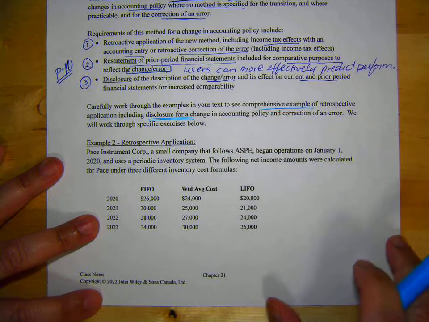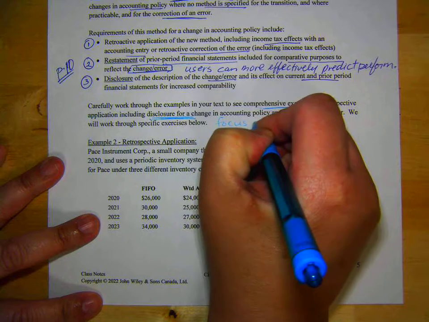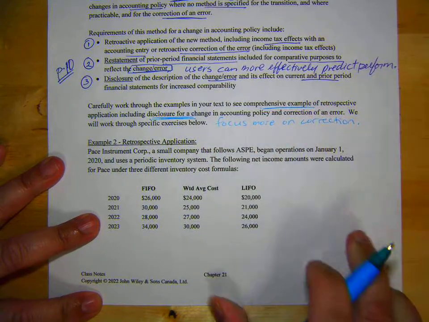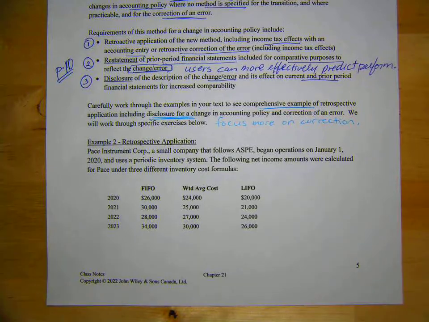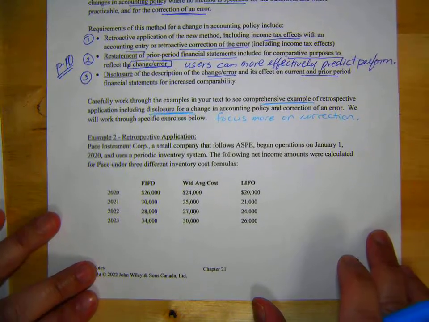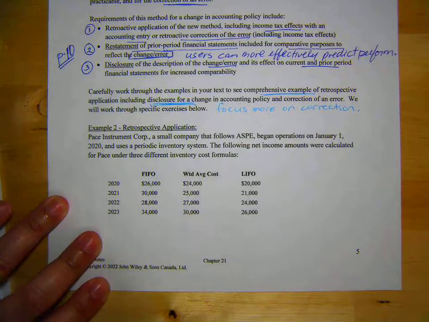We're going to go through some specific exercises. I'm going to focus more on the correction. Okay. So on example 2, on page 5, I tell you it's retrospective application. Of course, they're not going to necessarily tell you that in a question, so be careful.